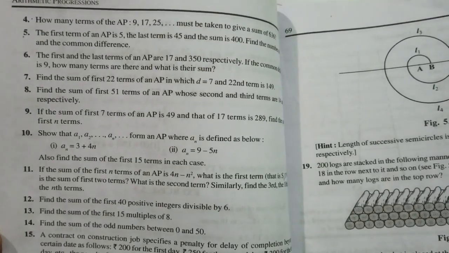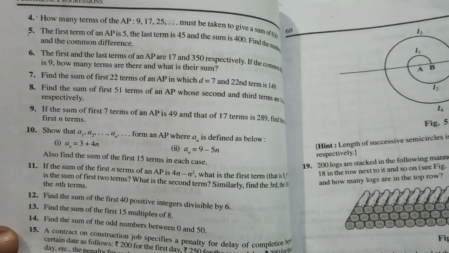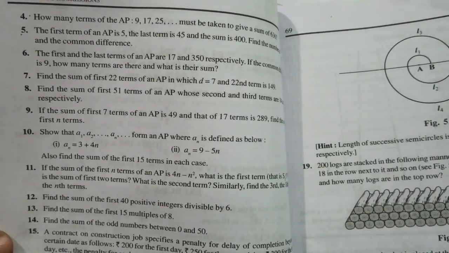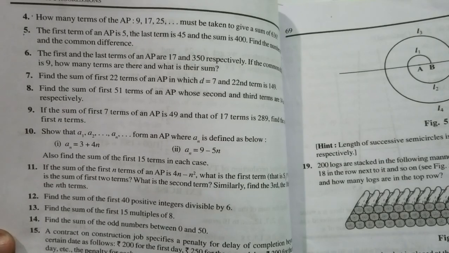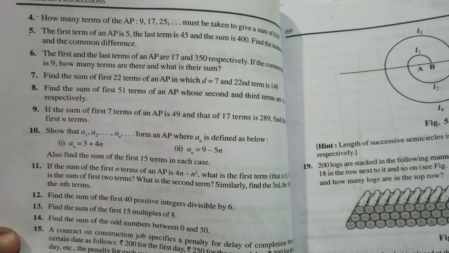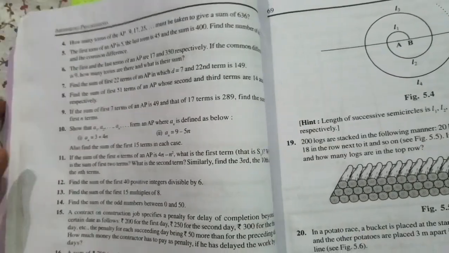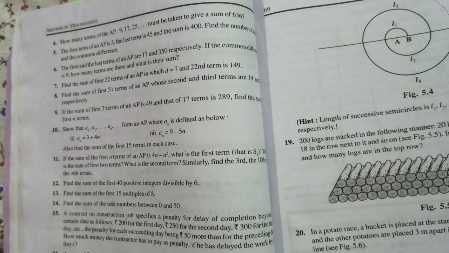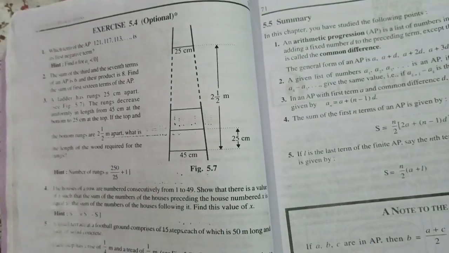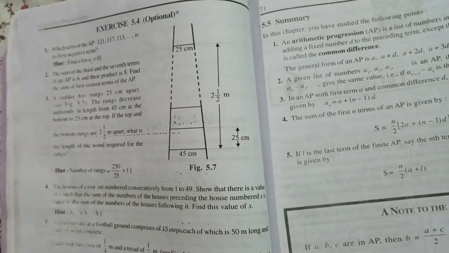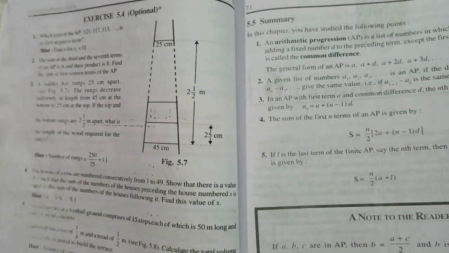These are repeated questions, and when we go to the statement problems, here they can ask contractor or prize distribution. In question number 16 they can ask potato race. So these are very important questions from the AP chapter. If you know this much, you can grab marks very easily. Let us go to the next chapter.